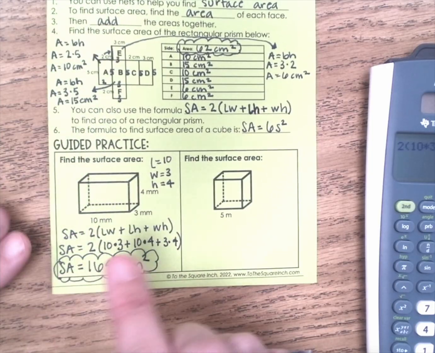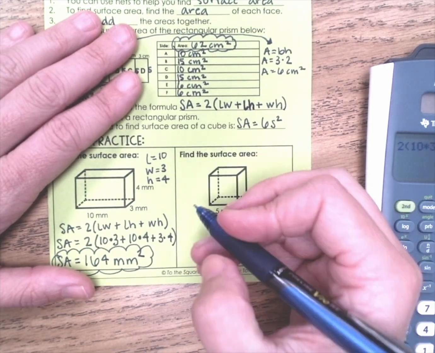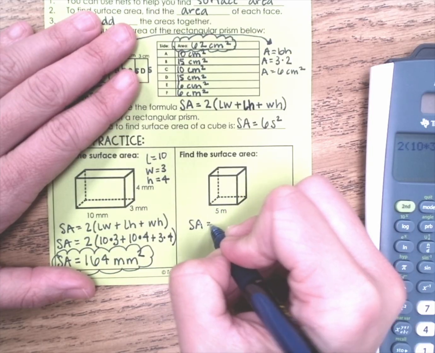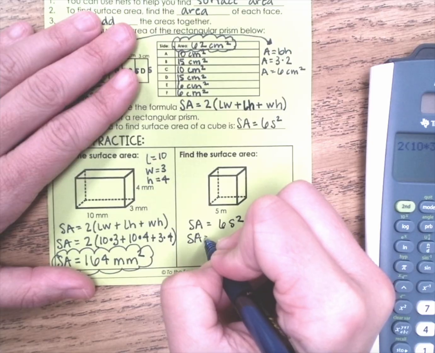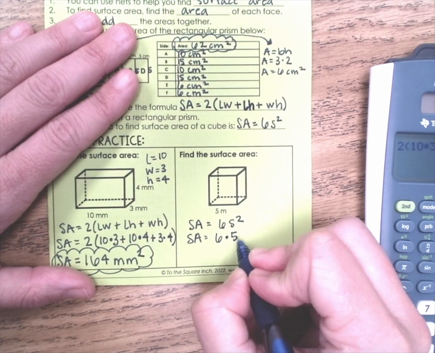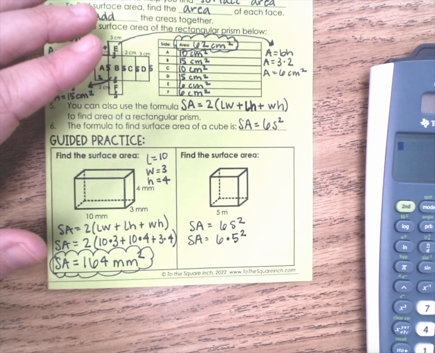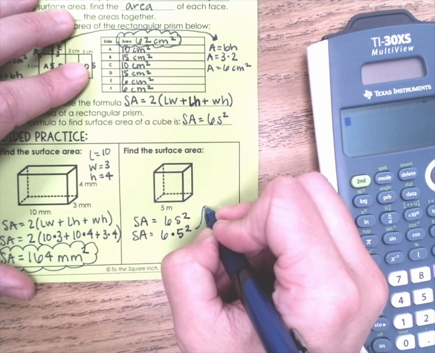All right, let's look at finding the surface area of that cube. So again, we're going to use that special formula, SA, surface area equals 6 times S squared. So SA equals 6 times, my side length is 5, so I'm going to do 5 squared. Okay, remember on your calculator, when we say 5 squared, you guys, remember 5 squared?